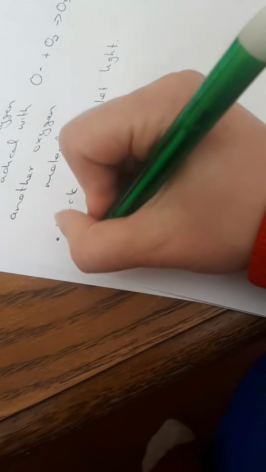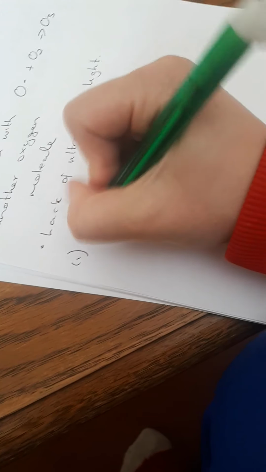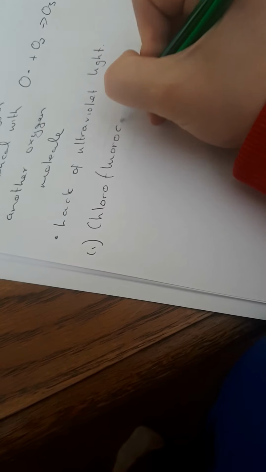Okay. Next then you're asked, the destruction of the ozone layer is a matter of environmental concern, and non-metal oxide and chlorine atoms from CFCs are considered to be mainly responsible for the destruction of ozone. You're asked, what are CFC molecules? They are chlorofluorocarbons.